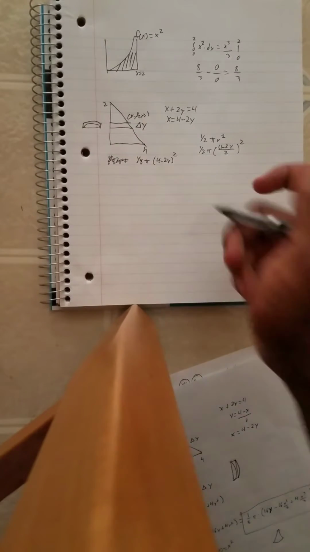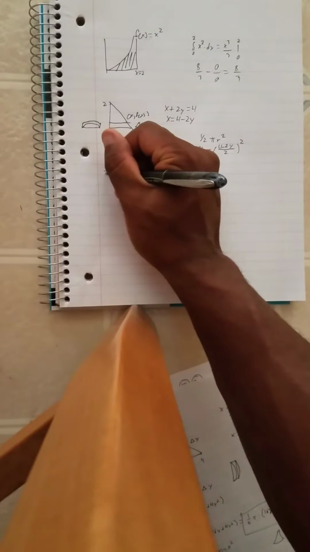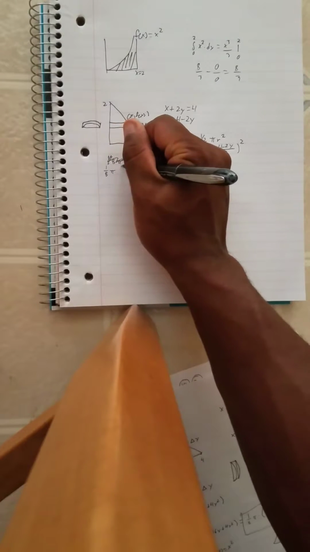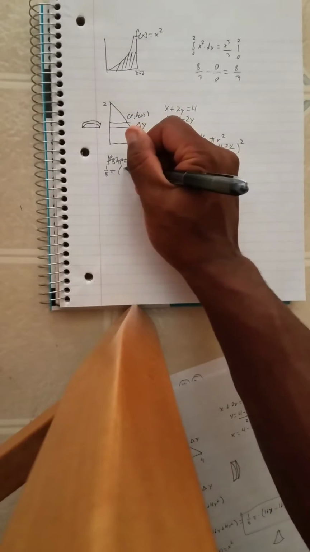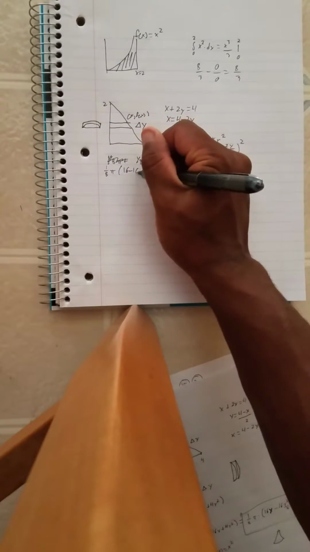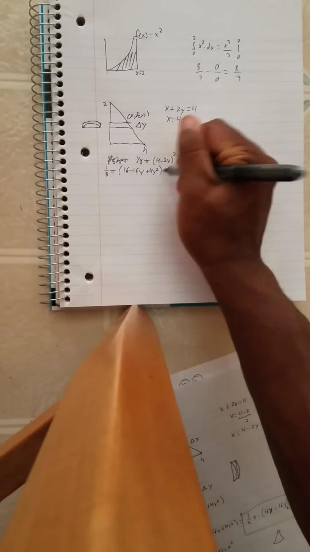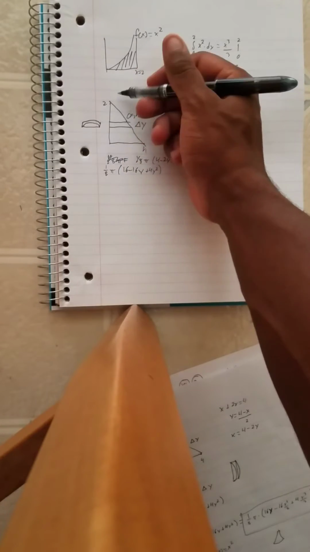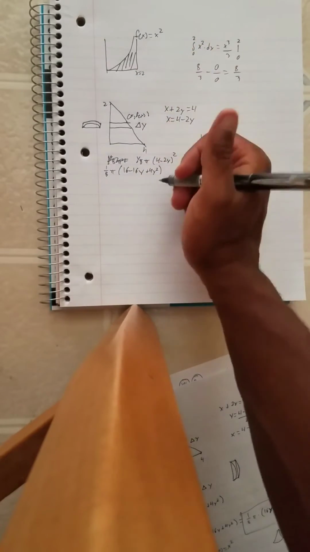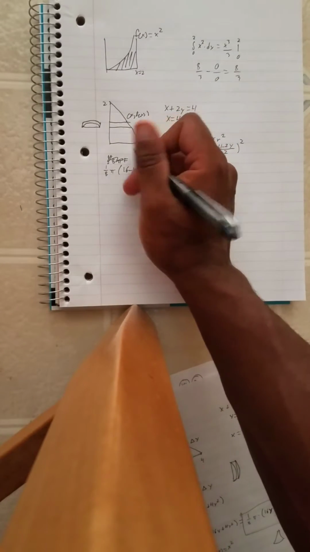Right, so from here we'll simplify some more. And now we have the volume of that little section. So now the next step is to get the volume all across the bounds from 0 to 2. So what we'll do for that is we'll take the antiderivative or the definite integral.